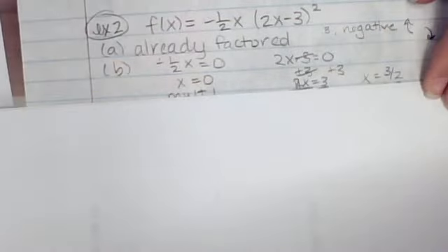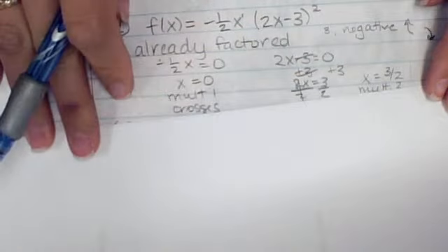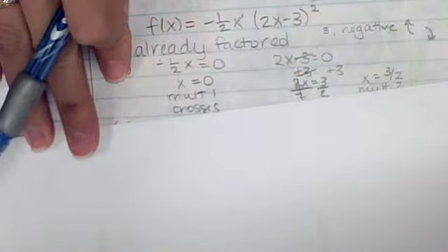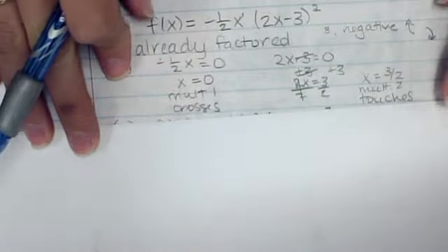If I look at their multiplicity, here the exponent is 1, so it's multiplicity 1 and it crosses. On the other one, it has squared, and so it's multiplicity 2, and it just touches at that point.